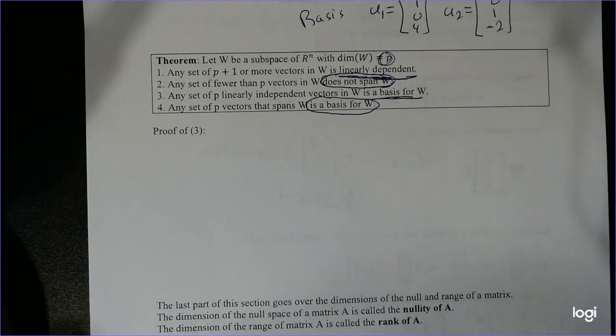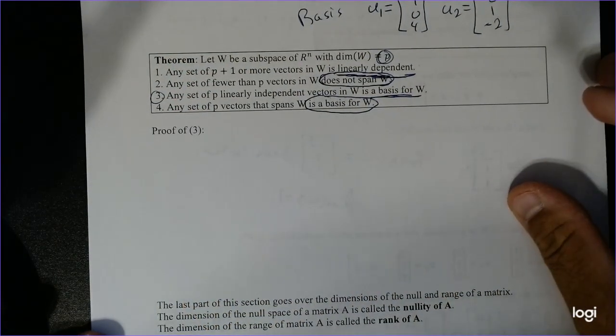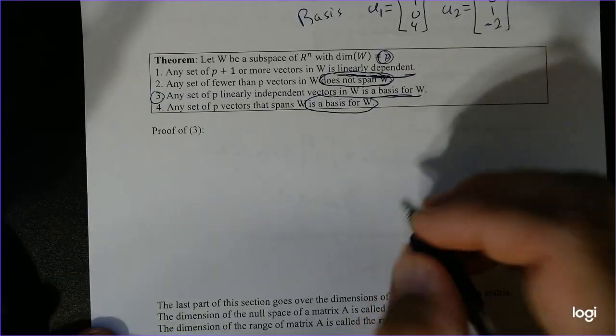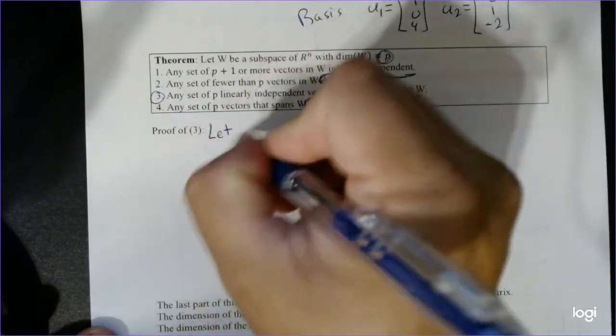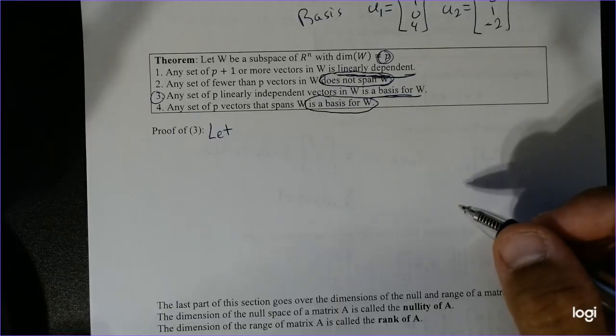Okay. All right, so this proof is a little out there, obscure. So I'm going to try my best to explain what it is. So we're going to do number 3: any set of P linearly independent vectors in W is a basis for W. Okay, so this one is a little bit more layout-y than the rest of them. It's just solving for matrices, multiplication, and addition.